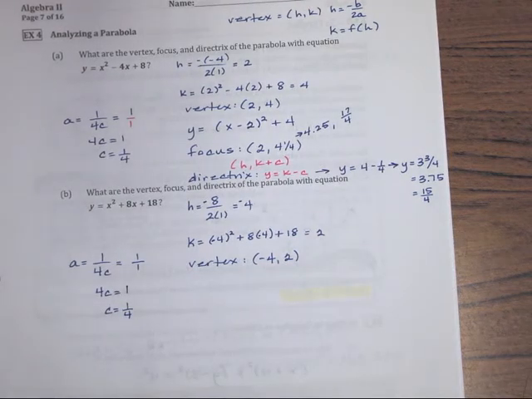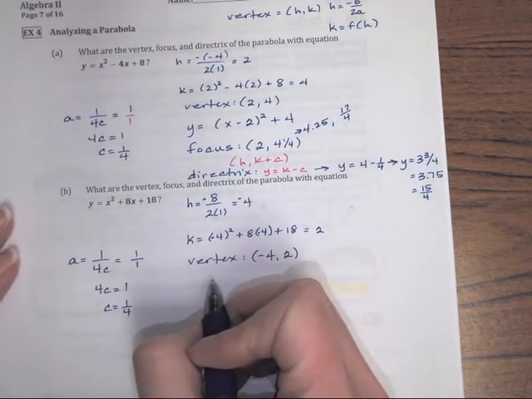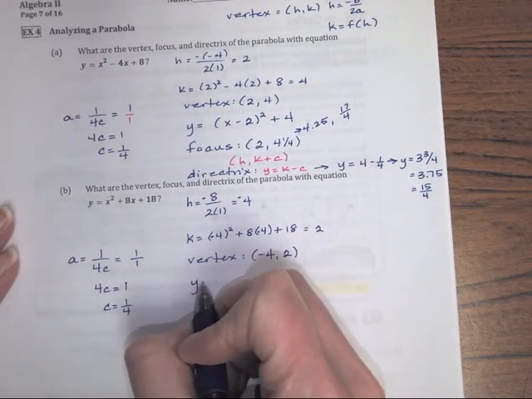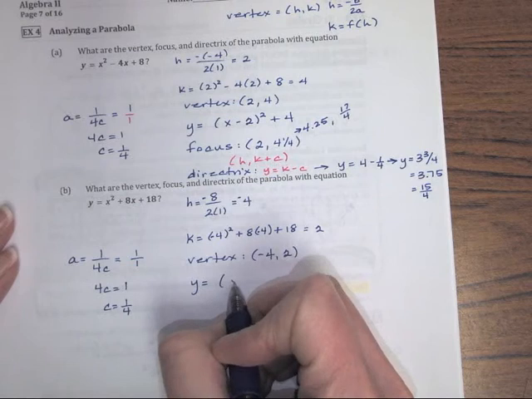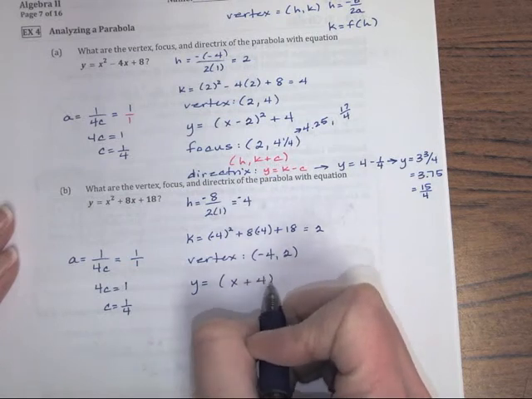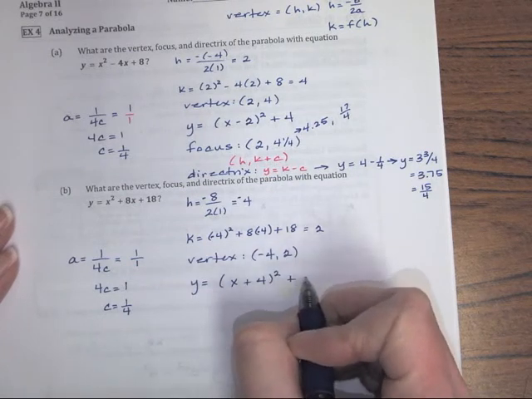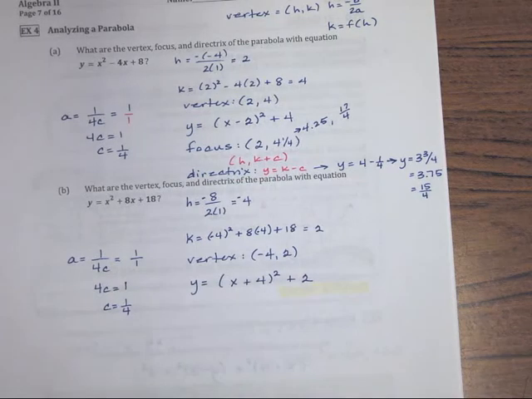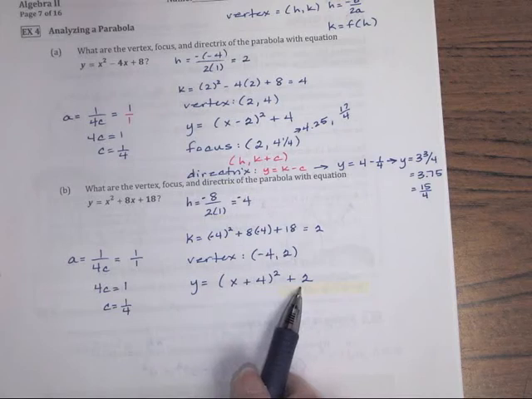So far, so good? Okay. Let's do our equation. We have y equals (x plus 4) quantity squared plus 2. Agree? This is x minus h, plus k.